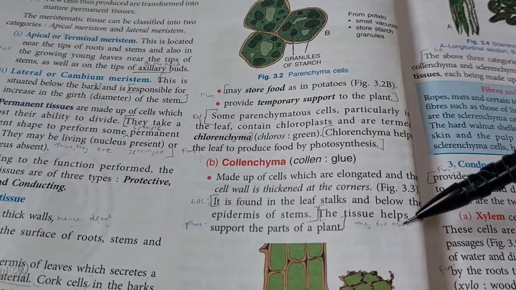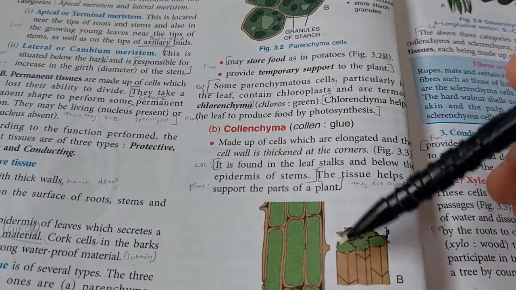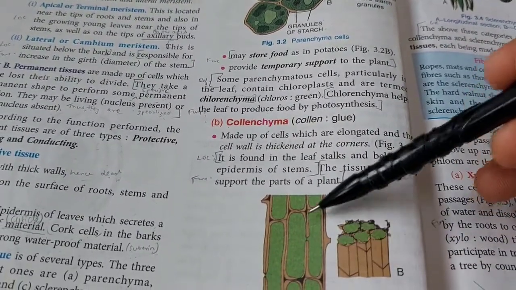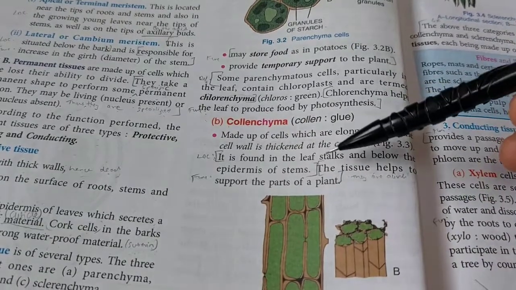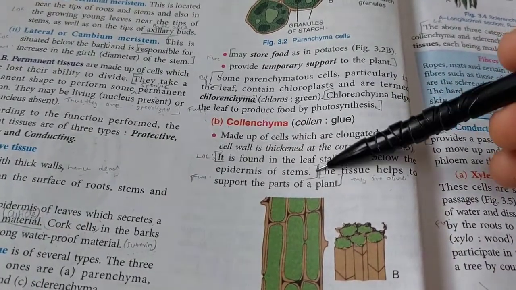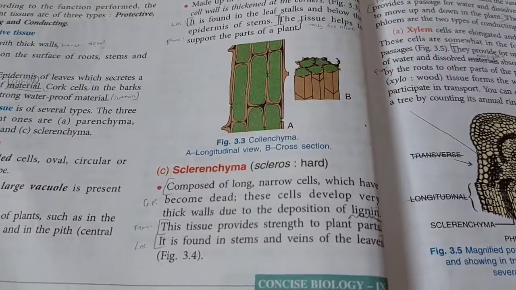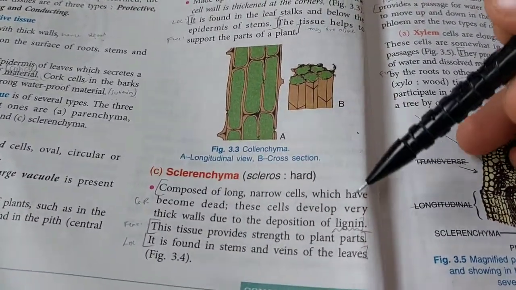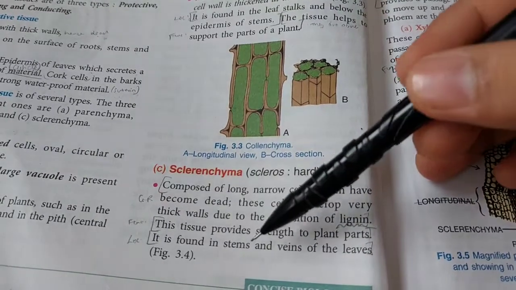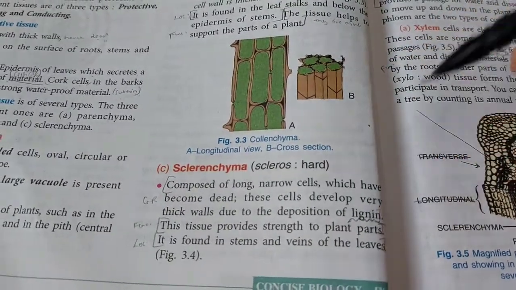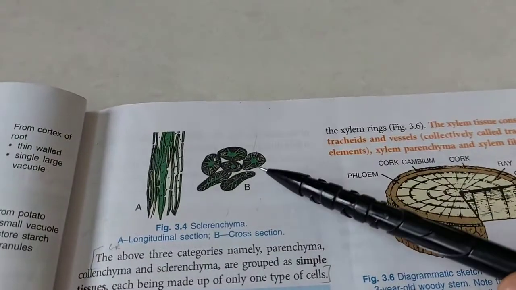Collenchyma, they are alive, but their cell walls are thick at the corners because lignin deposition has started in the cell walls. They are found in leaf stalks and below the epidermis of stems, and they support the plant. Sclerenchyma are dead. They have very thick cell walls because of lignin deposition. They are found in the stems and the veins of the leaves. So they have no organelles left.